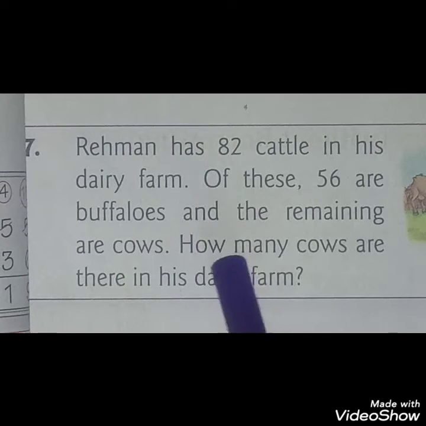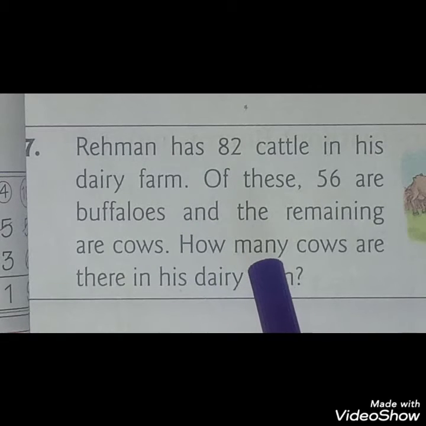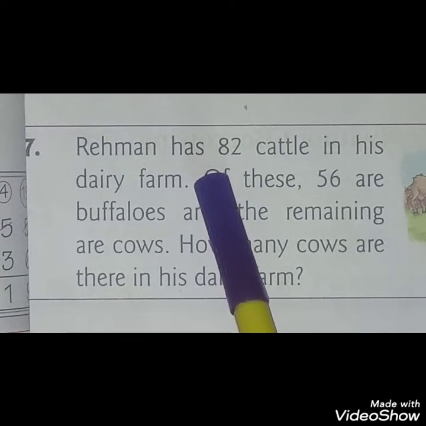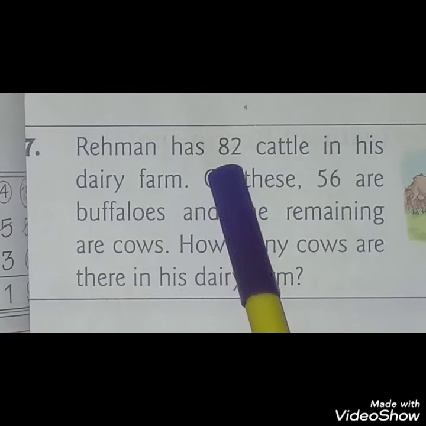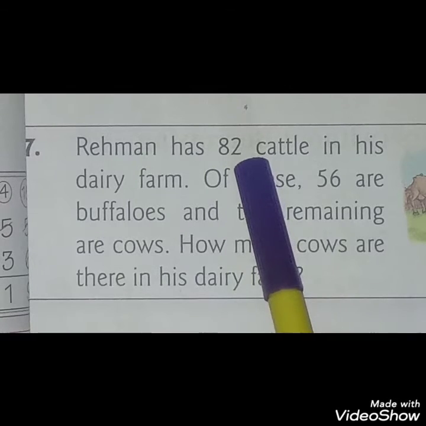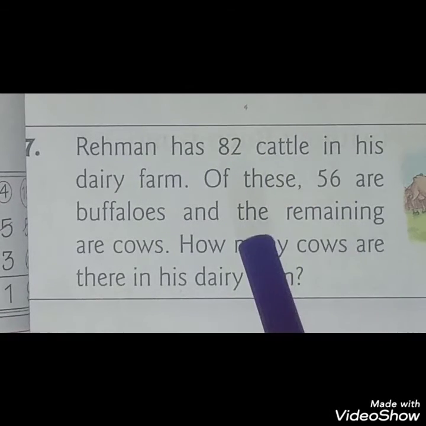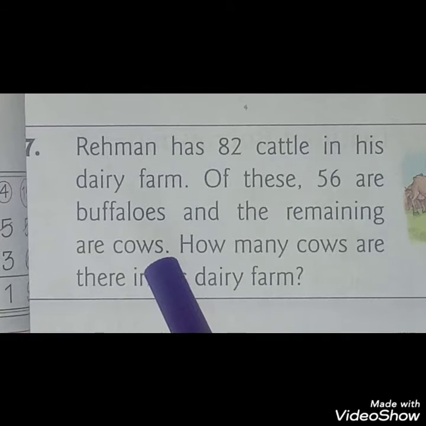Students, we see the words how many. It means we have to subtract in this sum. So students, firstly we decide what has been given to us. That is, Rahman has 82 cattle. Total cattle is 82 and buffaloes are 56. Now we subtract 82 minus 56, and we get the cows.